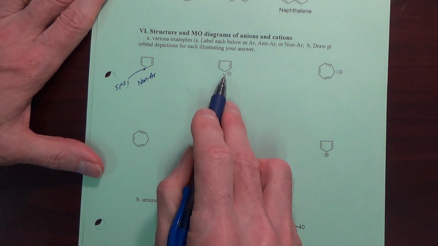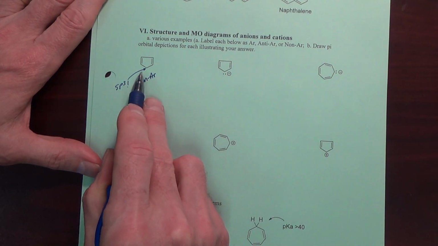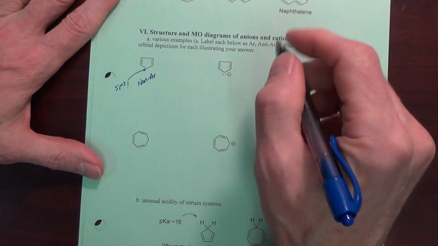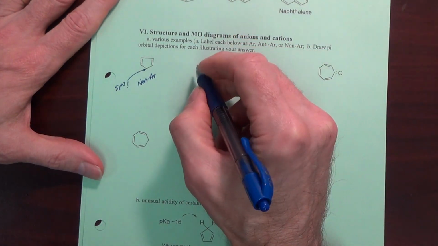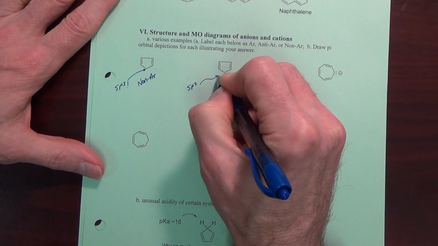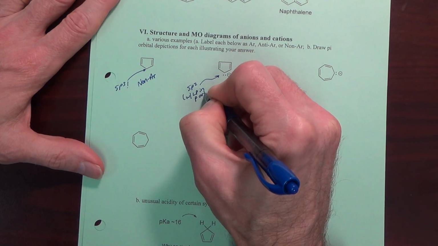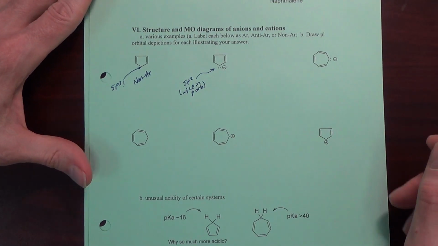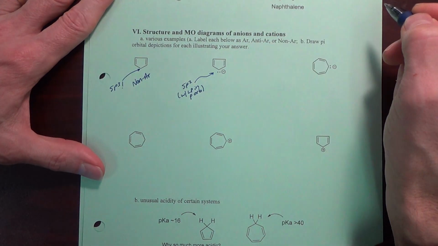But what if we considered the carbanion? Okay. Somehow maybe a strong base took an H, left the lone pair behind. We formed a carbanion. What hybridization do we expect for this carbanion? And we expect sp2. Okay. With the lone pair in the p orbital. In organic 1, we said many times, anytime a lone pair is next to a p orbital, it's going to want to be in a p orbital.